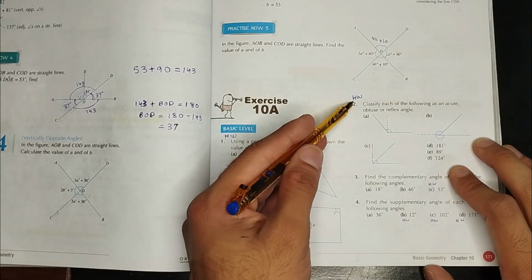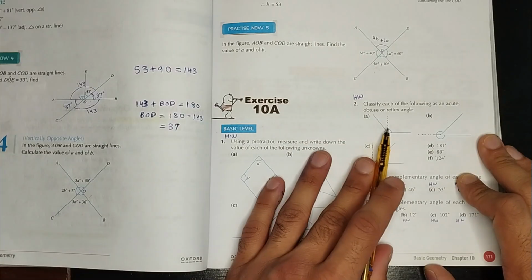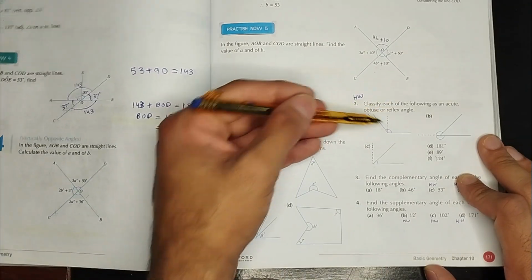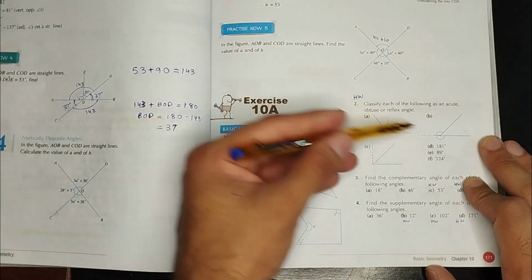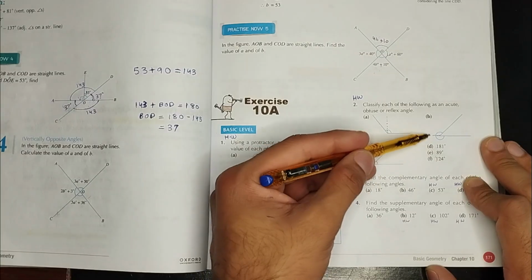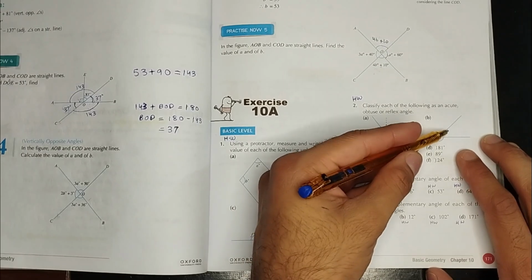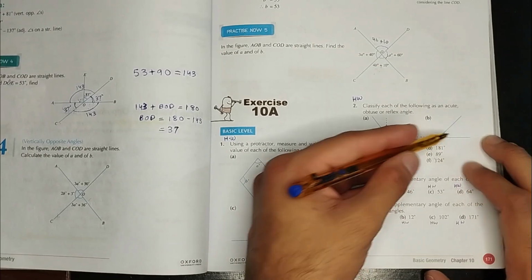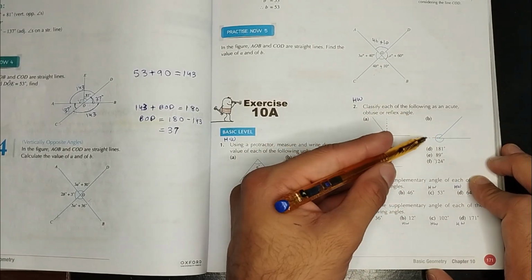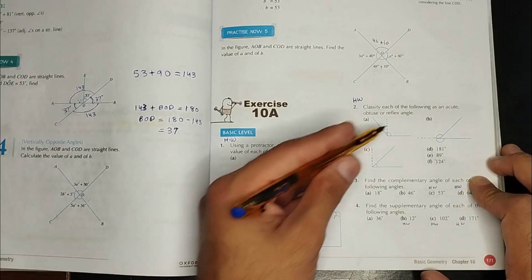Then you have question number 2. Again, this is your homework because it's really easy. Just take a look at this. It's more than 90, so obviously it's going to be obtuse. It's more than 180. Look at this. It's acute on this side, but on the outside it is more than 180. That's why it's going to be a reflex angle.